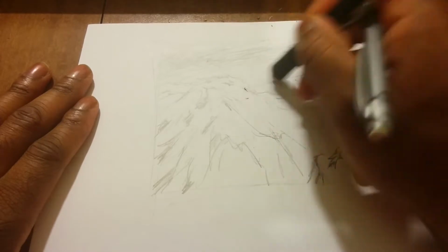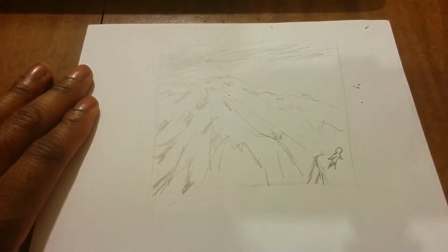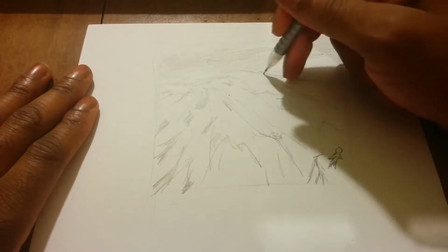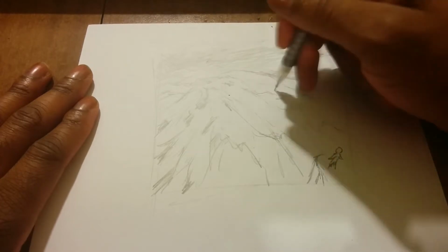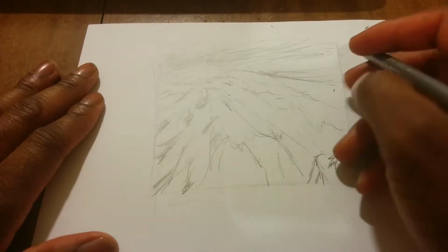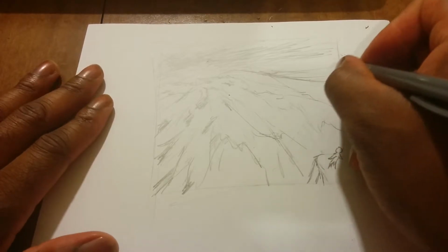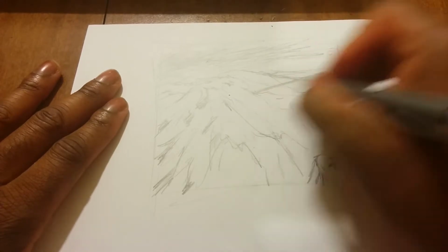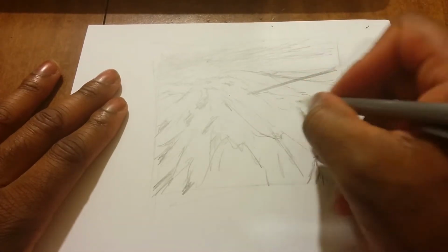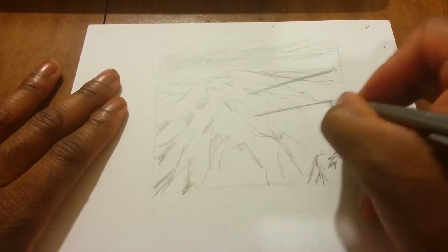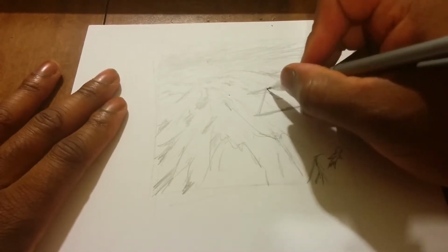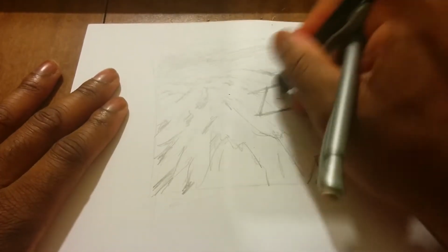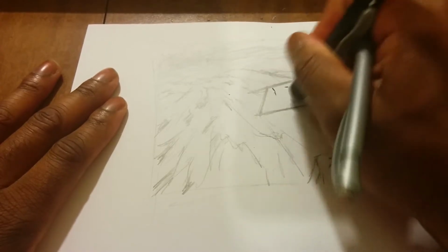You would try to find a slightly unfocused area, like for instance, say about right here. Then you would pretty much, it's almost as if you're trying to sneak attack it.